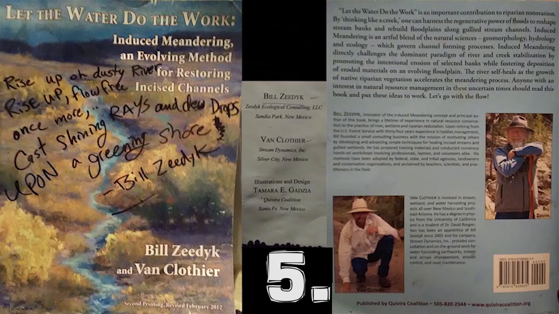Weirs as cascades or step pools. 4 specialized types of weirs are installed to act as energy-dissipating step pools. These include the Zuni bowl or rock bowl, the rock arc dam, the filter dam, and the log and fabric step falls.